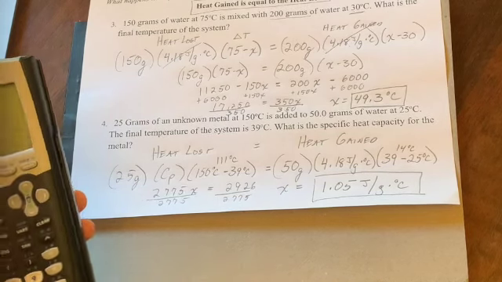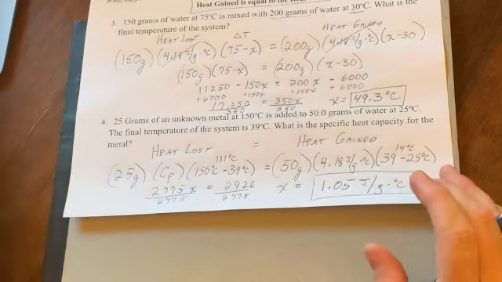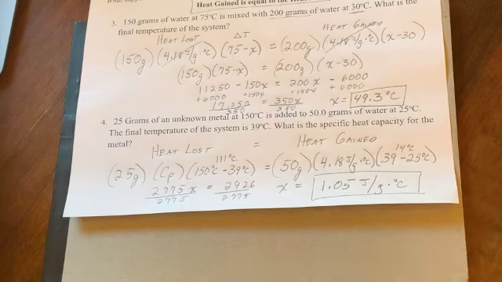All right, you'll note with all of these, we are keeping everything in degrees Celsius. We're not dealing with gas laws anymore. So keeping all of these in degrees Celsius is just fine. Okay, you're going to get some practice with this.